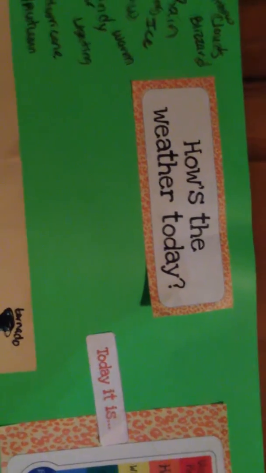And they're going to be able to come in and tell me in the mornings what the weather is outside. They will get to select from these different cards that are placed right here. They just pick one and it sticks to the board just like this.